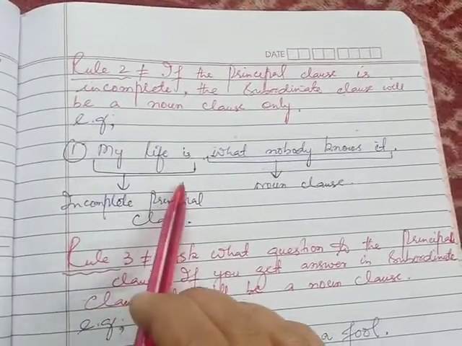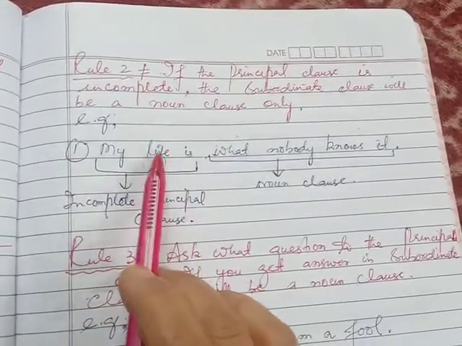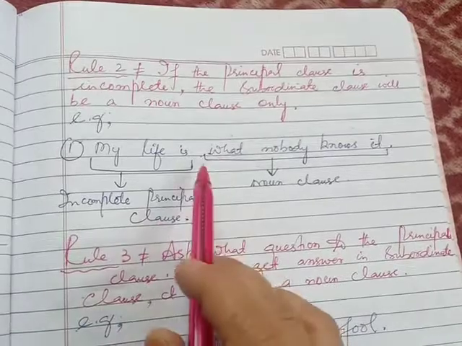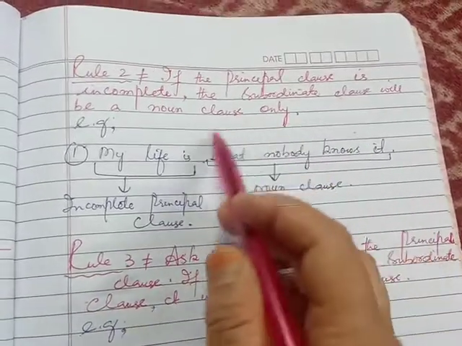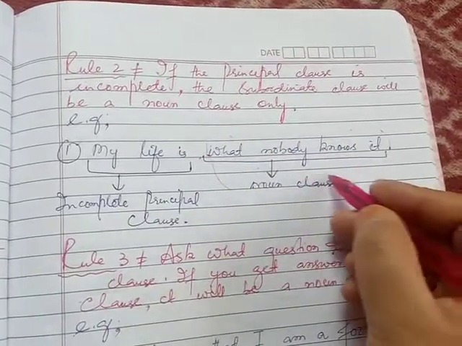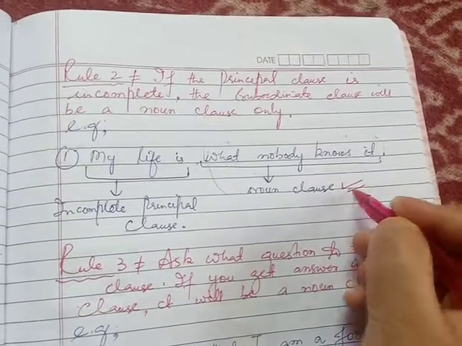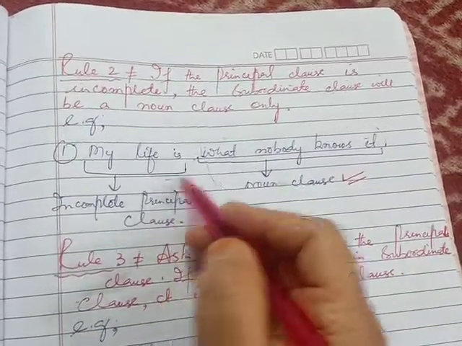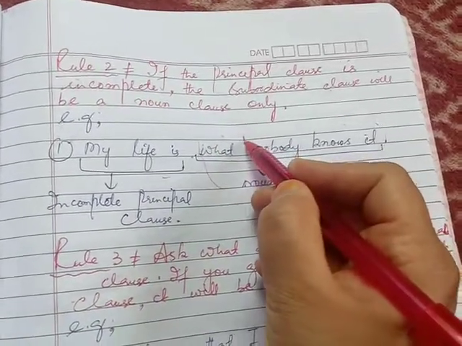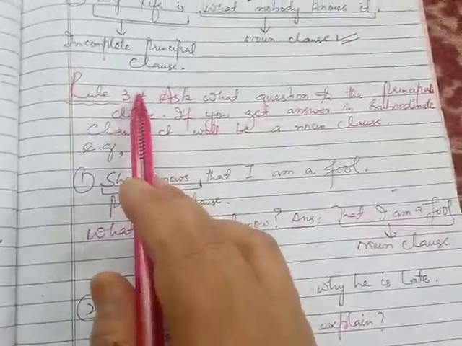It acts as a principal clause, but it is incomplete. "What nobody knows it" is a subordinate or dependent clause, but it will act as a noun clause, because if the principal clause is incomplete, the subordinate clause will definitely be a noun clause. Very easy.